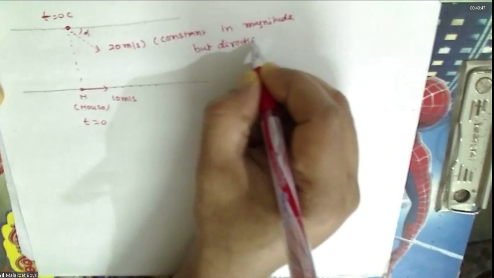Anyhow, suppose somewhere the cat and mouse meet at the point at t equals t. Let this be some x. I'll take the origin like this. This is the x-axis. The coordinates are x is some b, and y is given in the problem.